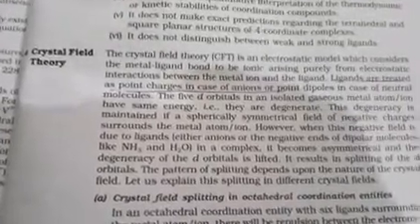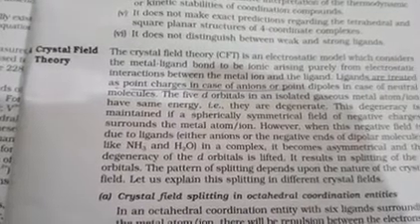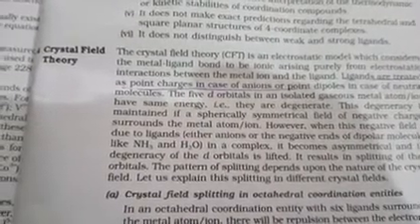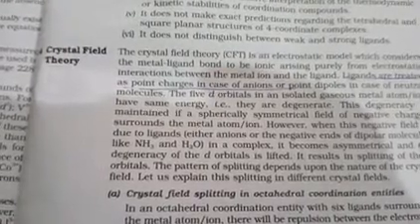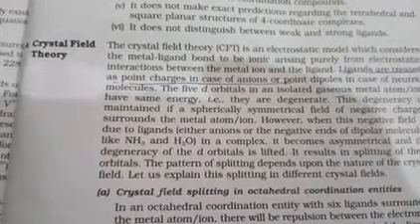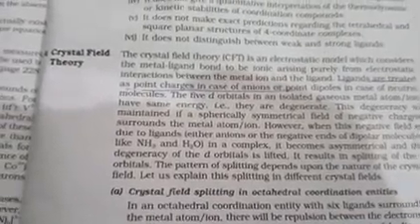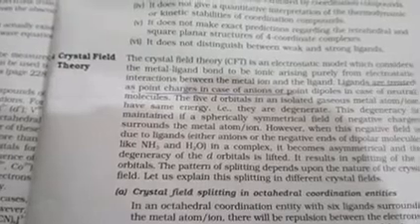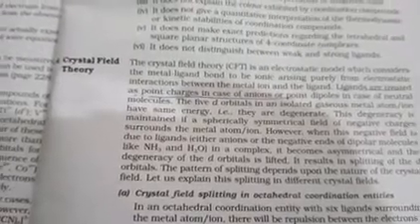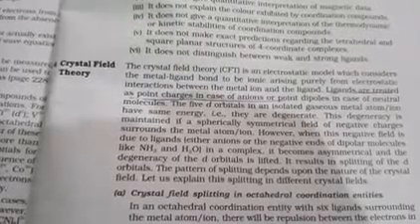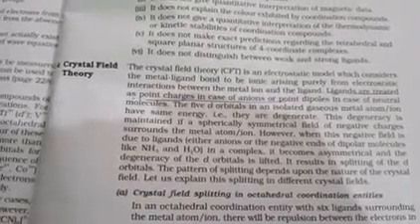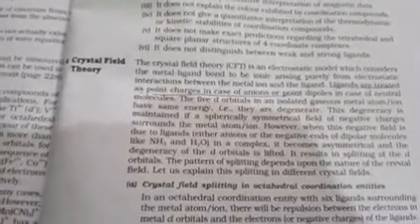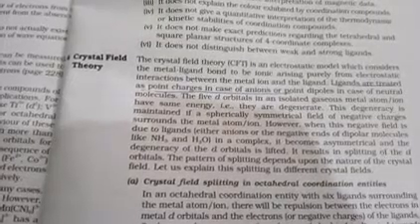The 5d orbitals in an isolated gaseous metal atom or ion have the same energy, and this stage we call degeneracy. This degeneracy is maintained if a spherically symmetrical field of negative charge surrounds the metal atom or ion. However, when this negative field is due to the ligands, then it becomes asymmetrical and the degeneracy of the d orbitals is lifted.